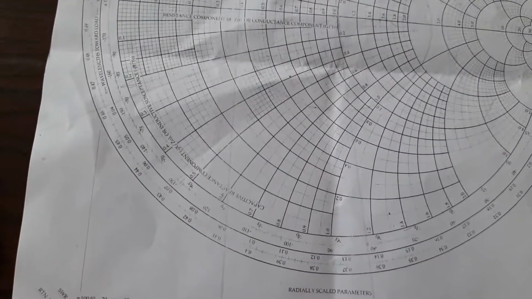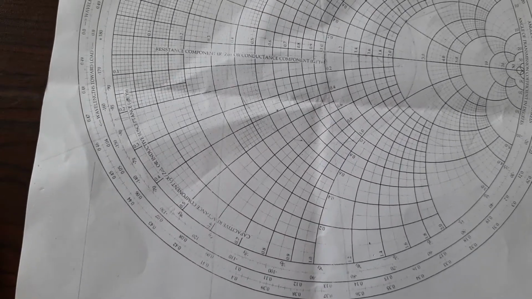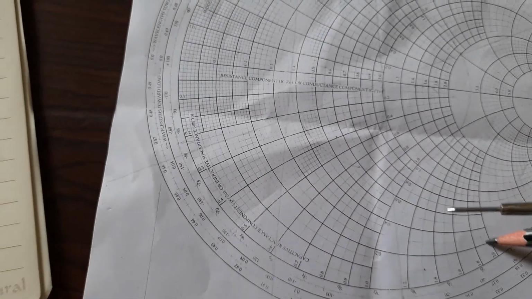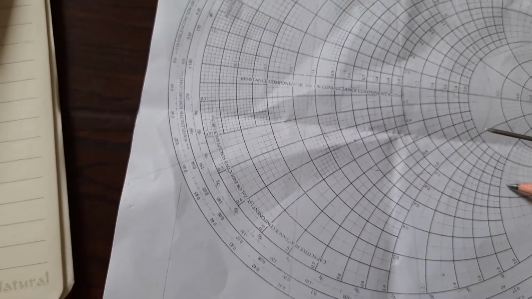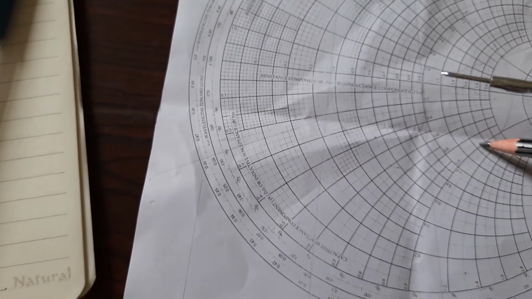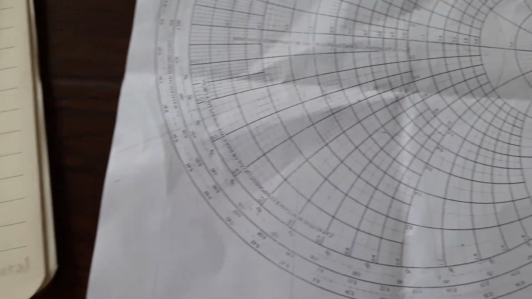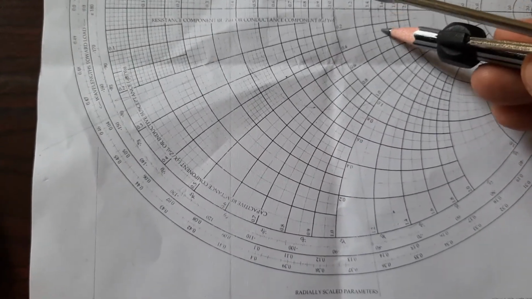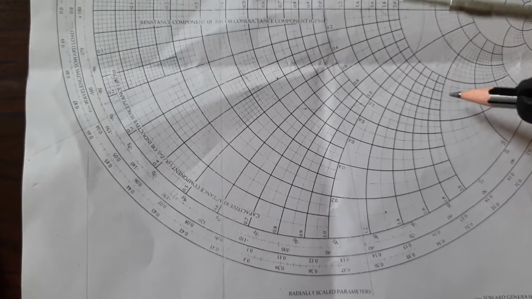Now we need to find the 2j line. So this is the 2j line. We need to find the intersection of the 2j line with this point. So this is 1.5 and this is 2.